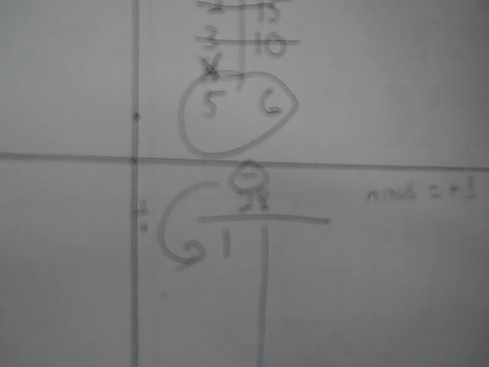Okay, division swirl. 1 and 28. Now minus them. 28 minus 1 is not 3. 28 divided by 2, 14. Minus them.